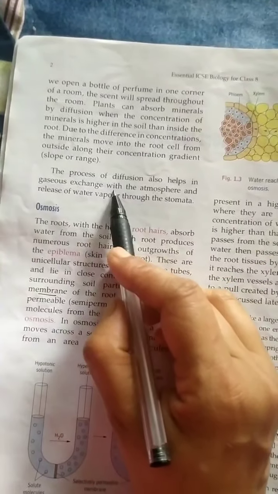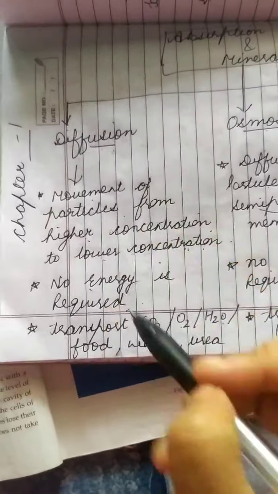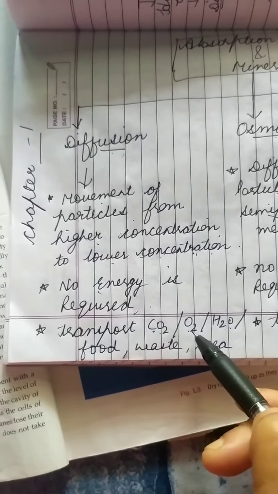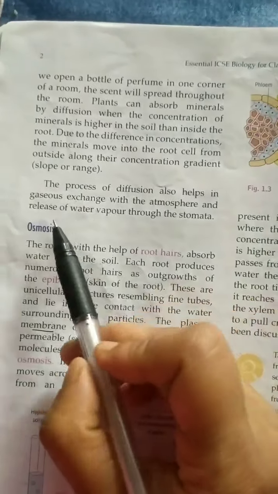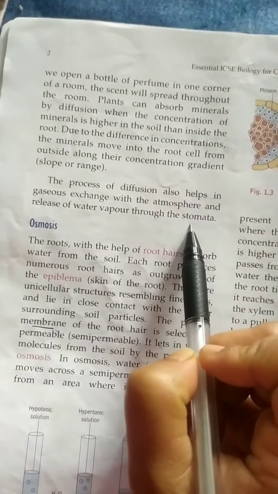The process of diffusion also helps in gaseous exchange. So we have already discussed that diffusion helps in the transportation of carbon dioxide and oxygen. So it helps in the exchange of gases also, and release of water vapor through the stomata.